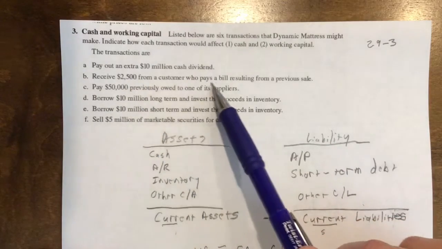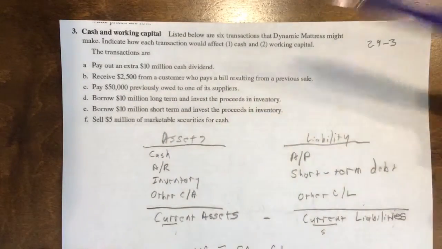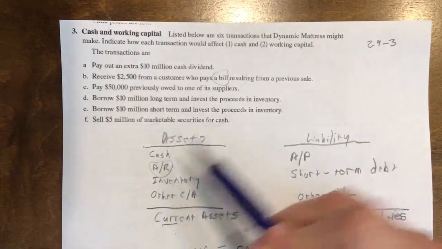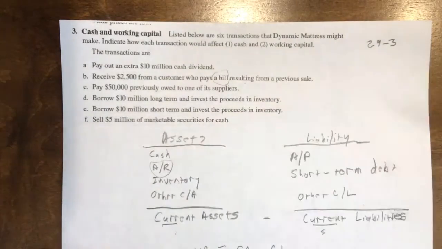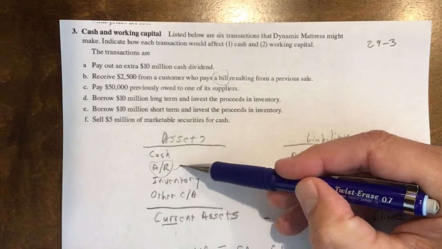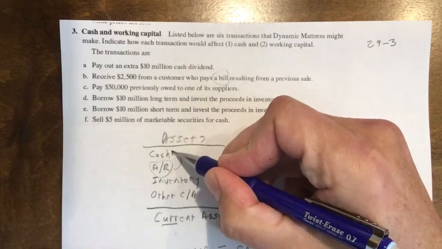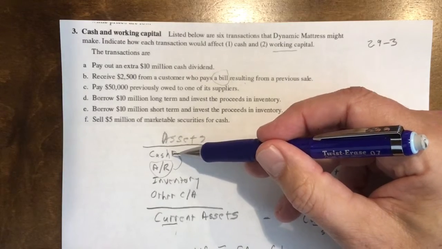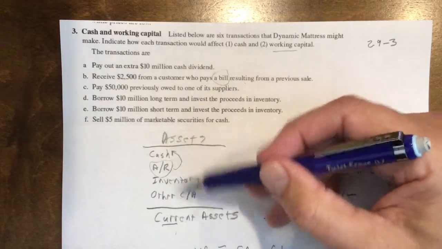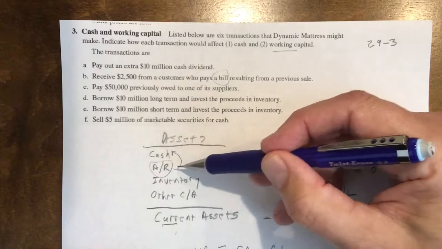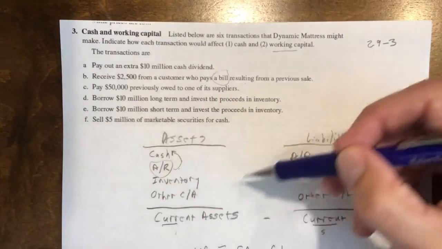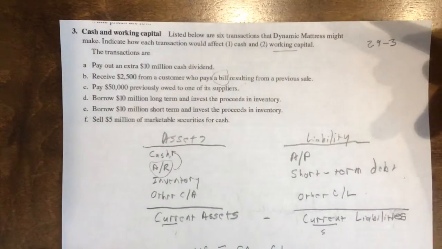If you receive $2,500 from a customer who pays a bill resulting from a previous sale, you think accounts receivable. That's what customers owe you. So actually this doesn't have any impact on working capital. It would increase cash by $2,500, but have no impact on working capital because accounts receivable drops by $2,500, and cash, assuming we are including cash in the working capital calculation, goes up by the same amount, so no net effect.